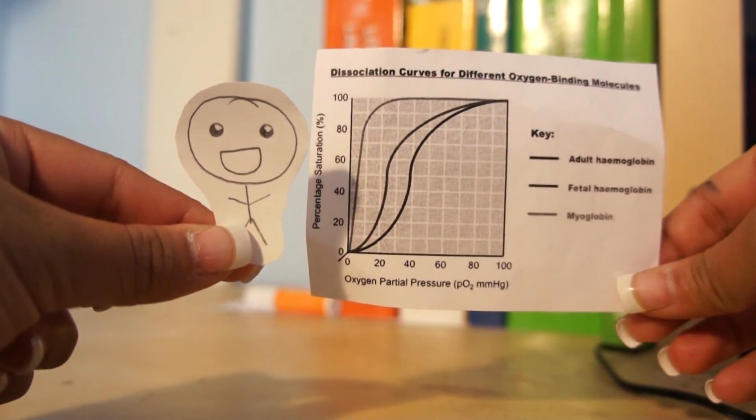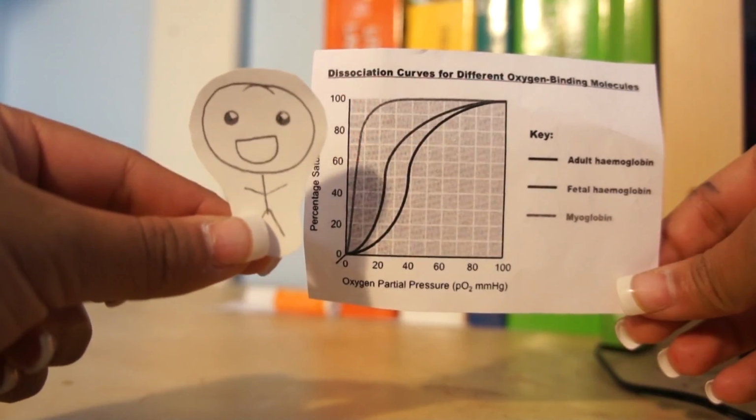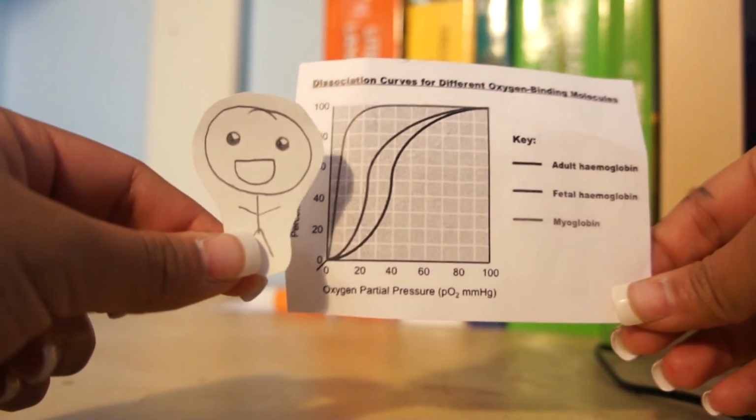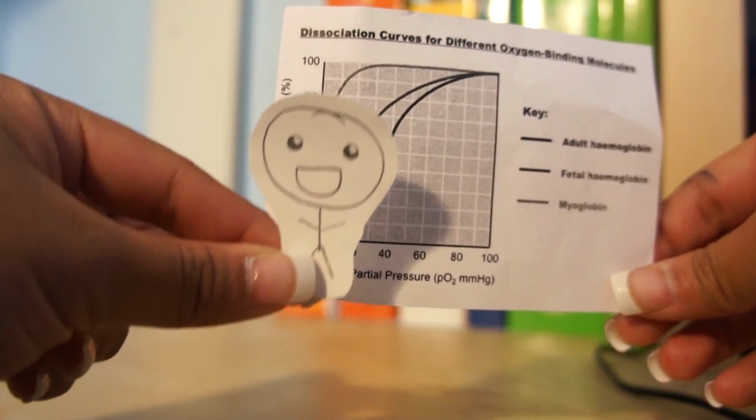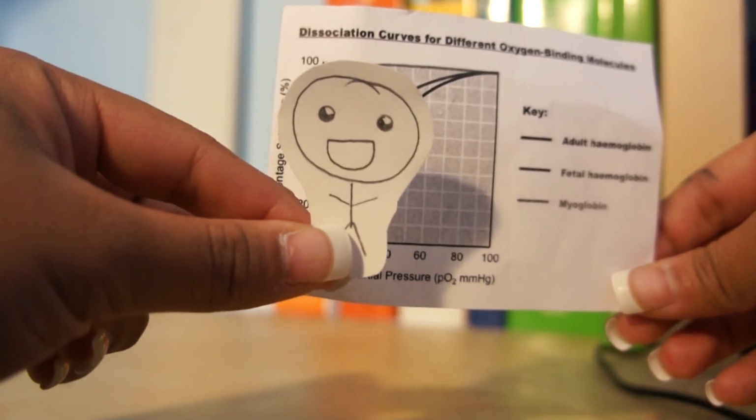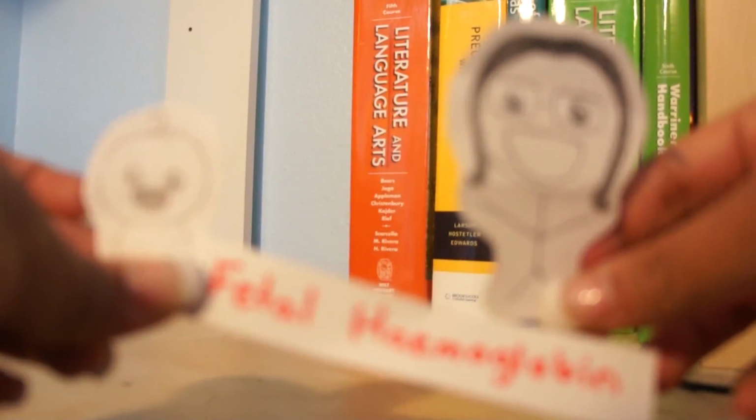Now, in adult hemoglobin, the dissociation curve displays a typical sigmoidal shape due to the cooperative binding. So there's low saturation of O2 when partial pressure is low, and high saturation of O2 when partial pressure is high. Now we move on to fetal hemoglobin.